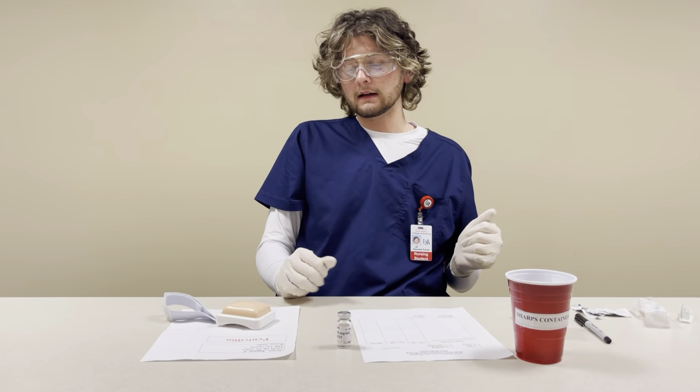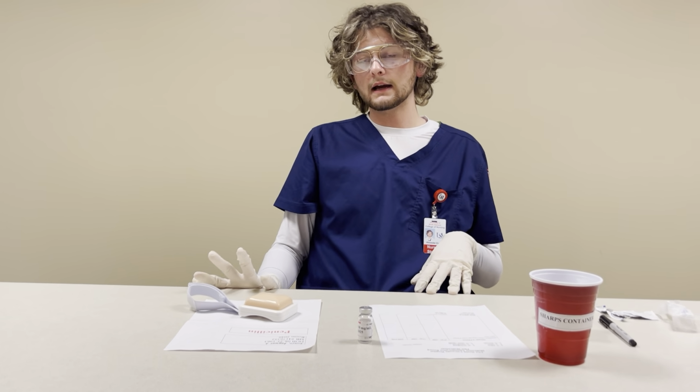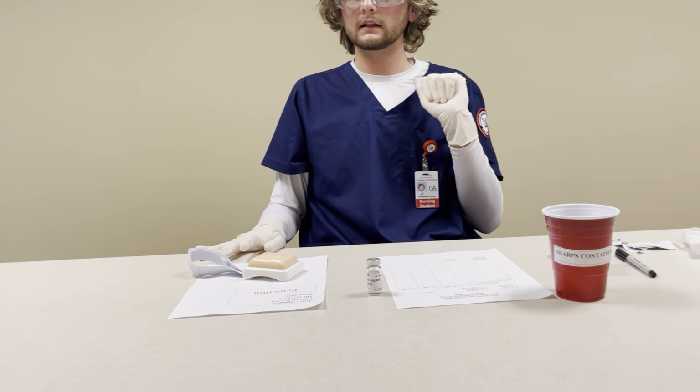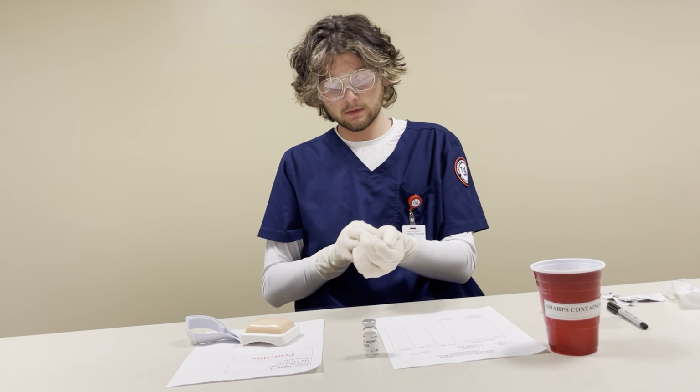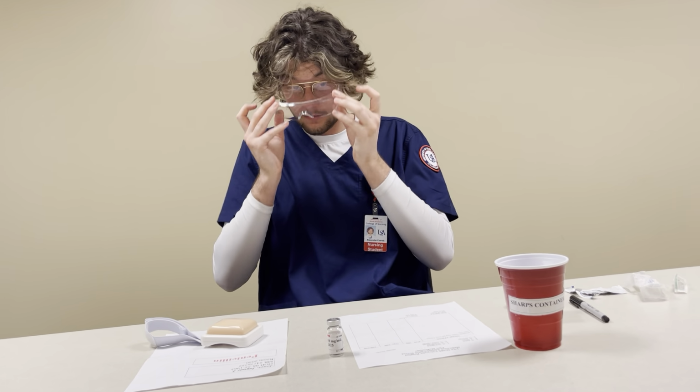And so now that I'm done, I am going to reposition the patient. I am going to raise the bedside rail and lower the bed to the lowest position. I'm going to remove my gloves towards the trash can, and my goggles.